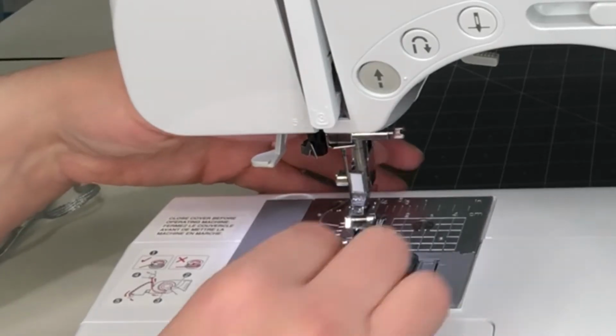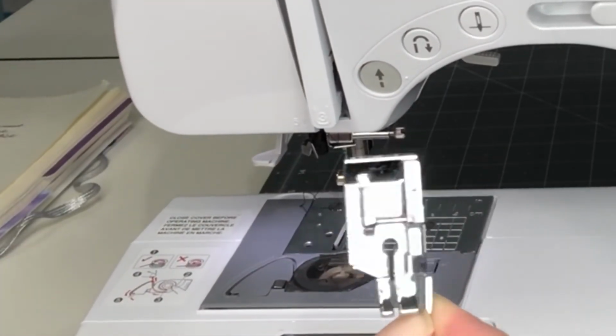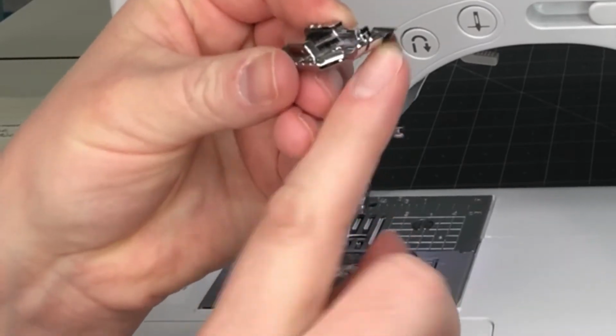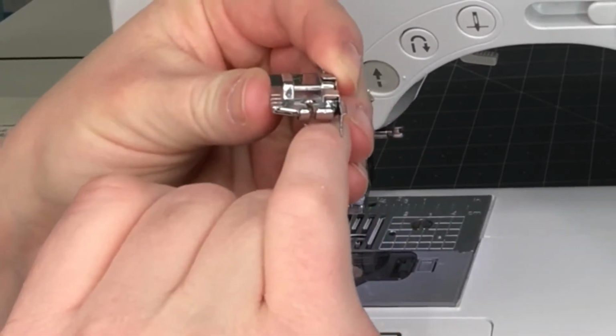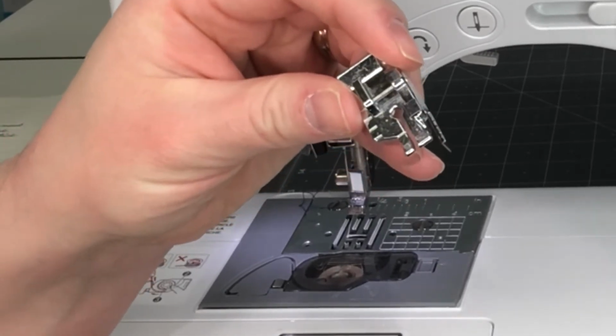So what is the foot? This little guy is your foot. Okay, this is a 1/4 inch seam foot. It has a handy little guide here, so you can just put your fabric right up to that guide and you'll have a perfect, most of the time, perfect 1/4 inch seam.